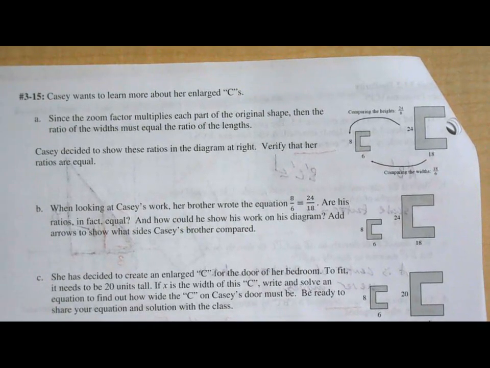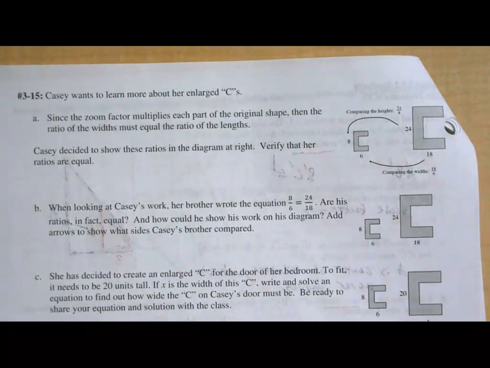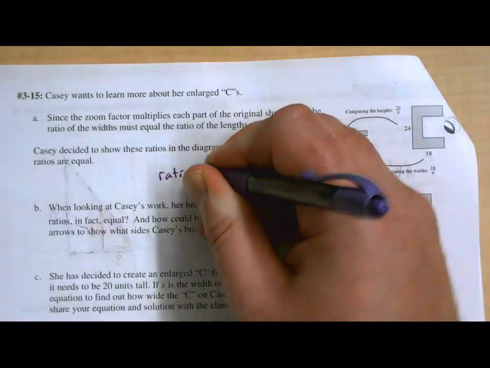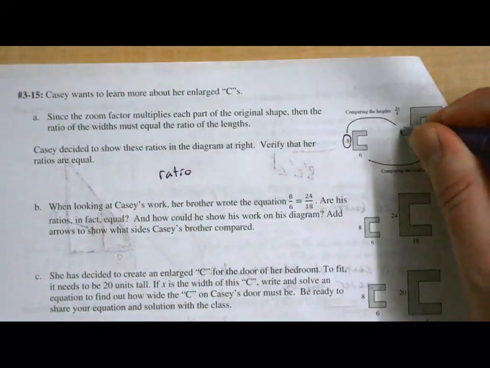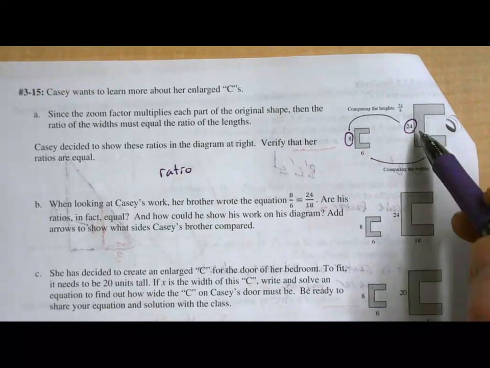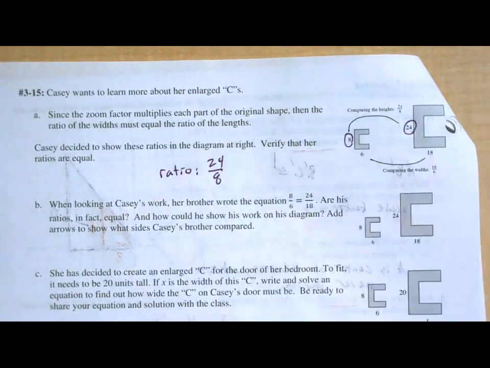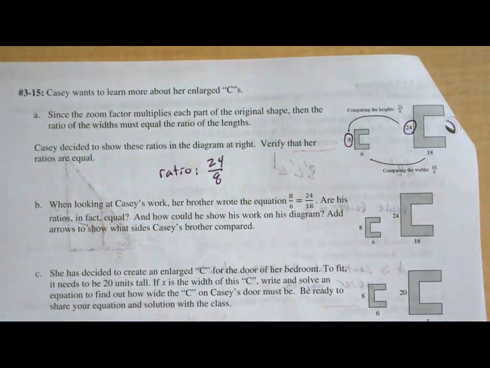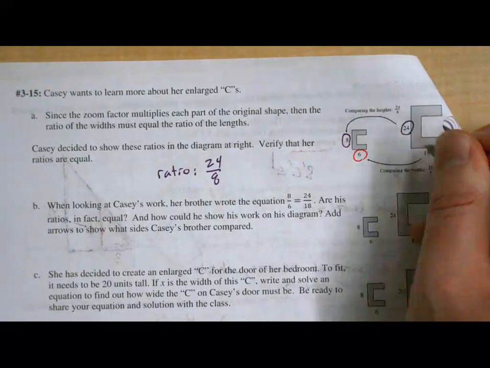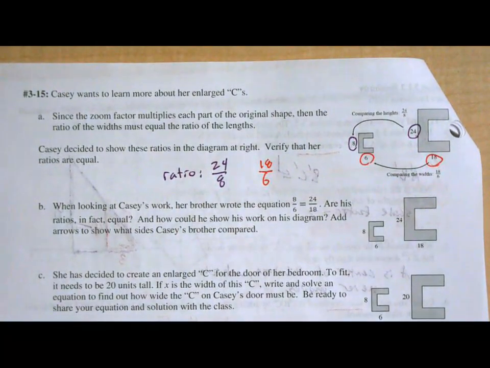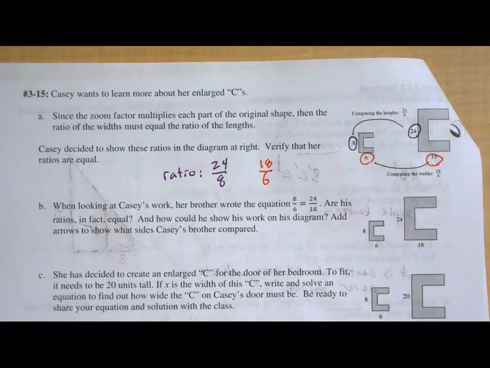Okay, so I'm going to kind of give you my version of this instead of reading through. When I look at these two copies of the letter C, if I wanted to compare them, I could do this by doing a thing called a ratio. For example, if I looked at this side and this side, usually we go the second one divided by the first one. My ratio of this thing would be 24 over 8. That's if I'm looking at those two sides. If I look at these two sides, my ratio would be 18 over 6. You guys get the idea of a ratio? So we make it into a fraction. The second one typically goes on the top.